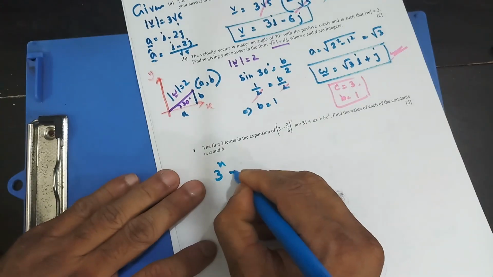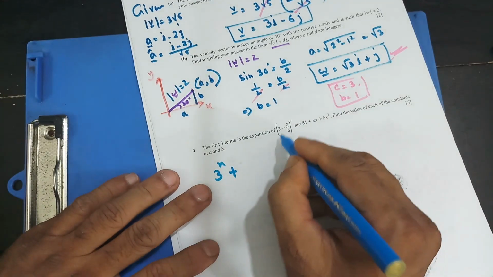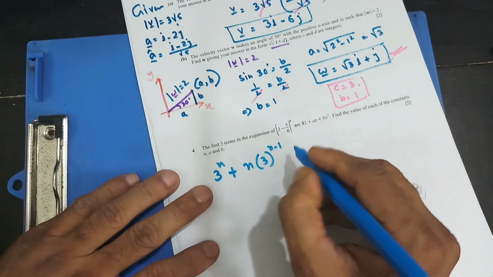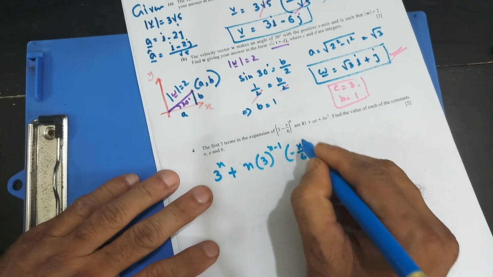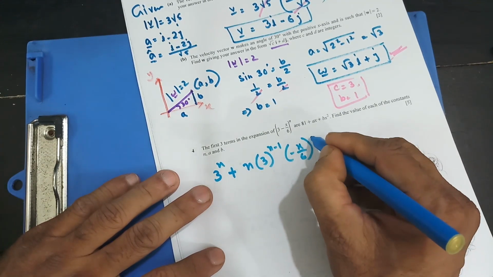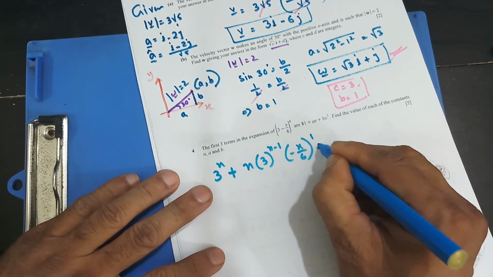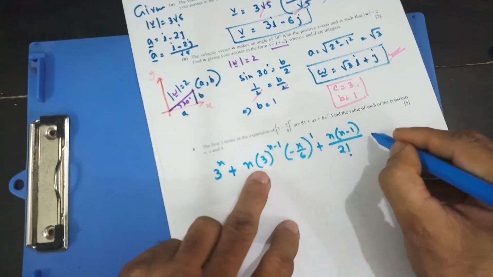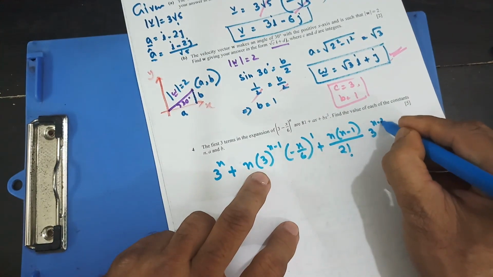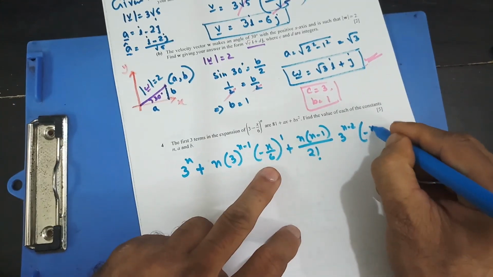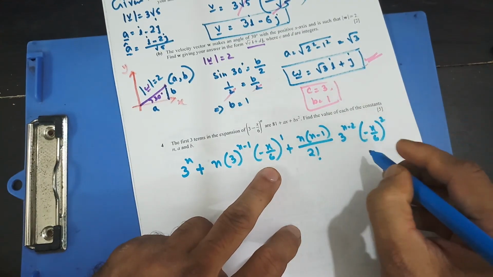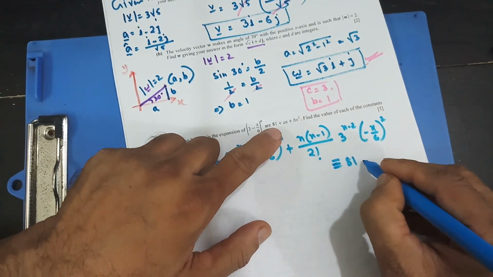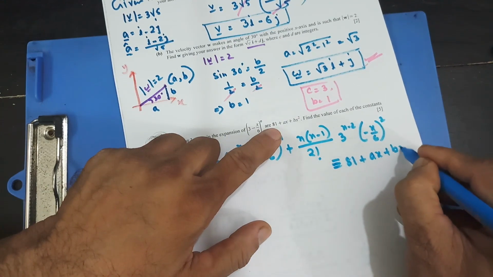3 to the power n, then plus n times 3 to the power n minus 1, and that's times minus x by 6, to the power 1. Plus n times n minus 1 over 2 factorial, times 3 to the power n minus 2, times minus x over 6 to the power 2. That is congruent to 81 plus ax plus bx squared.